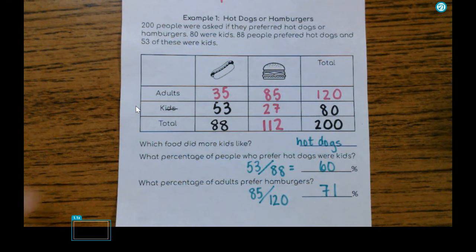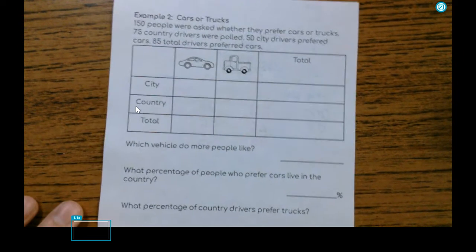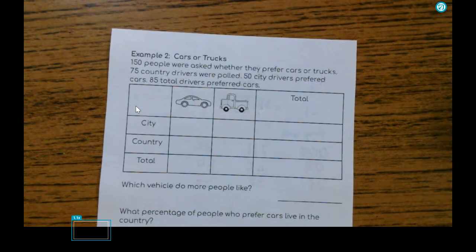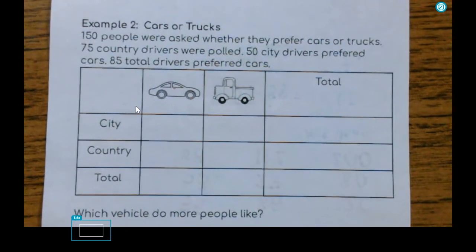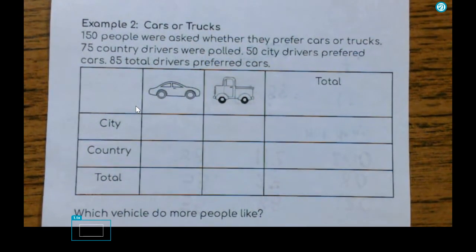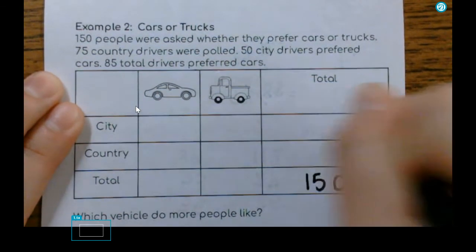Okay, flip this over then. We've got one more on the back. This one is about cars and trucks. 150 people were asked whether they prefer cars or trucks. So that means we have 150 people total, and that can go in the bottom right-hand corner.